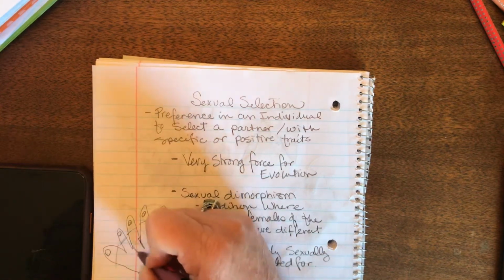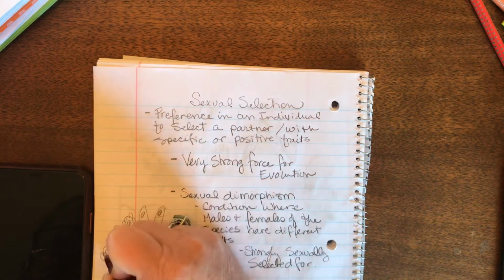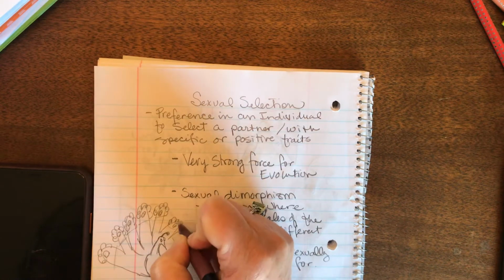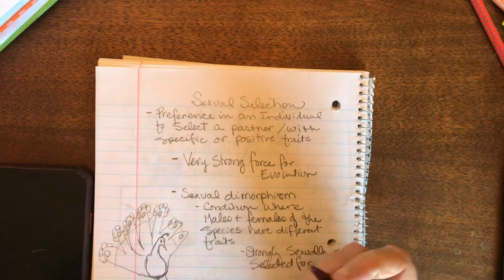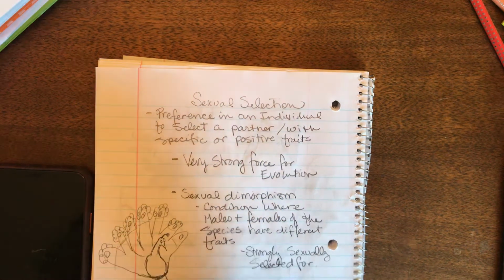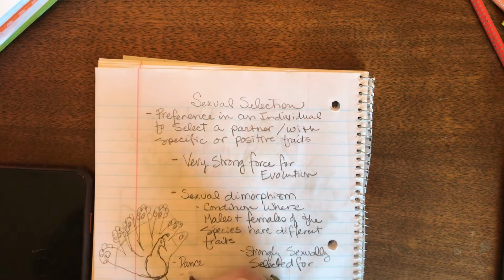And so naturally, if there's a preference for your tail, that looks nothing like a peacock, I'm sure, but that's fine. You'll forgive me. There's a preference for the tail. When you think about birds, they have really intricate dances, they can have tail feathers.